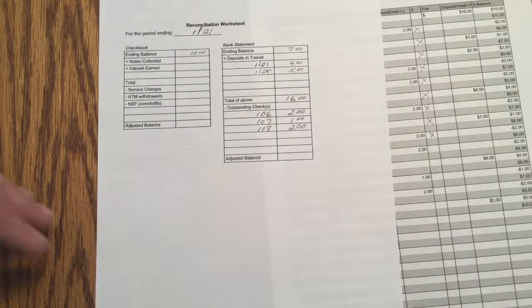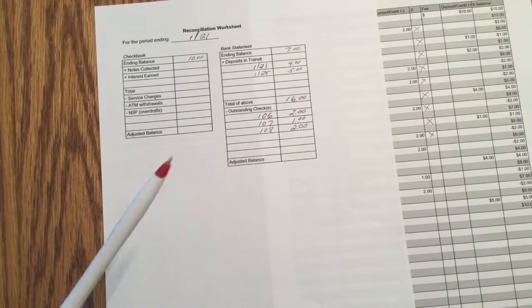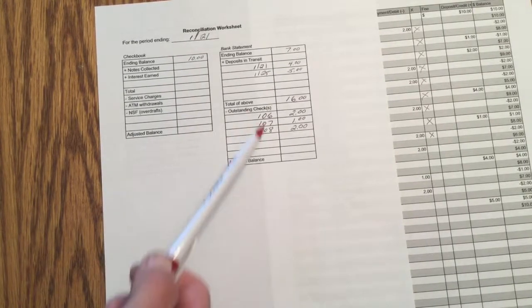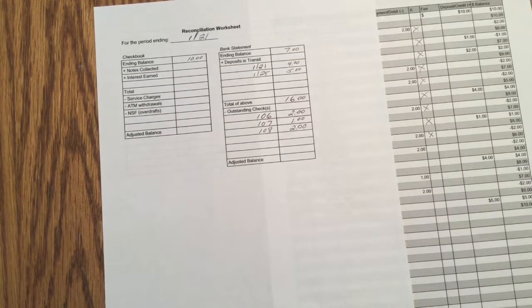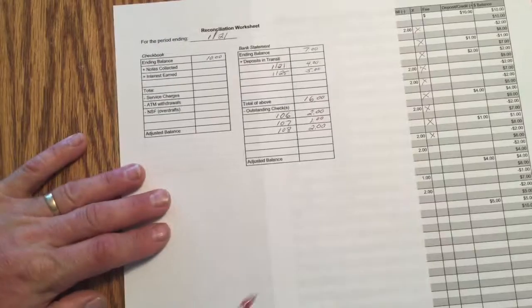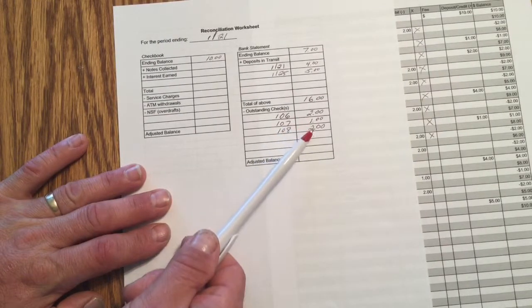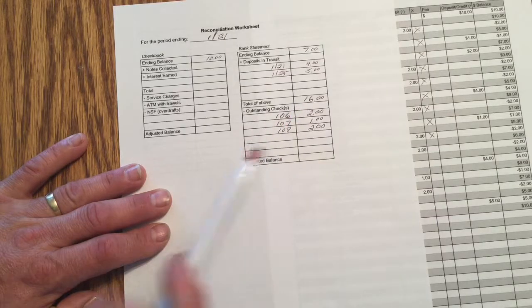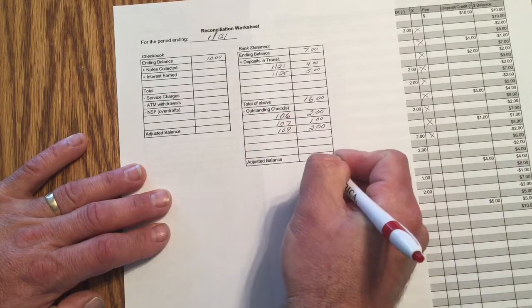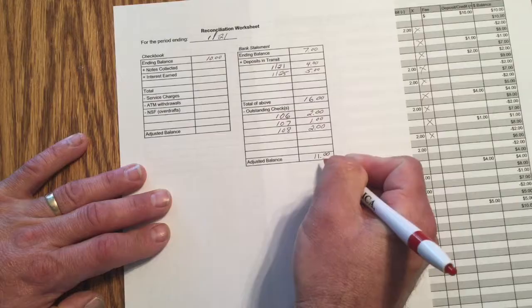Yes. And understand that in today's debit card transactions, a lot of people use debit cards instead of checks. Debit cards are treated just like checks. So if you have any debit card transactions that are outstanding, they get listed right here. So we have 2, 1, and 2, so that makes 5. So 16 minus 5, we have an adjusted bank balance of $11.